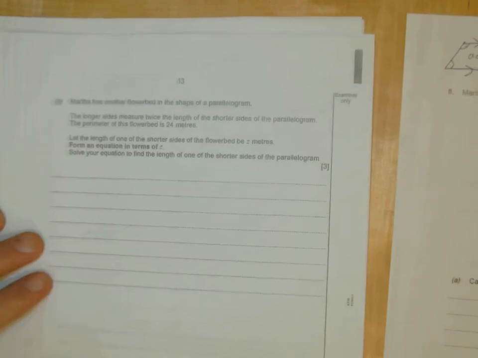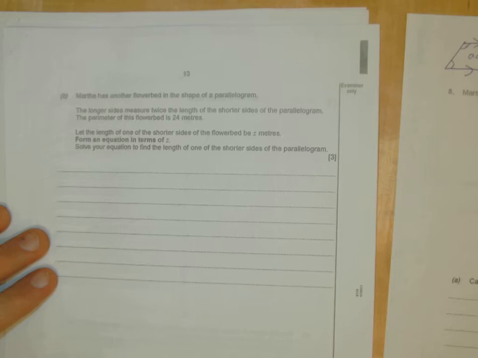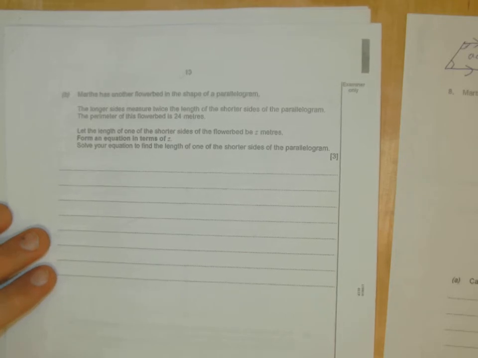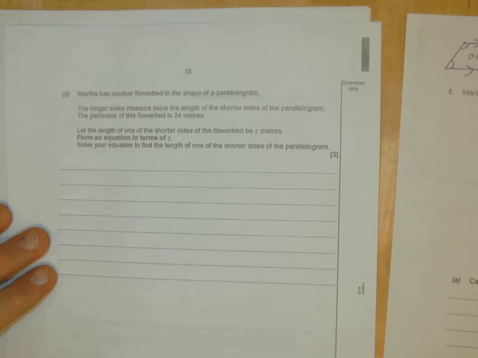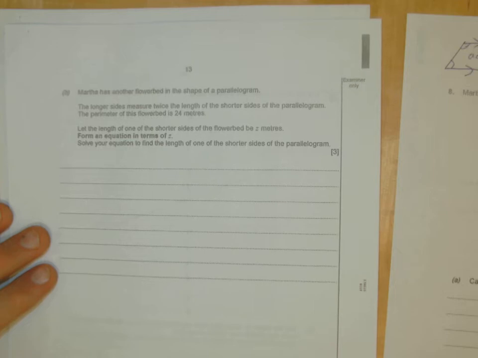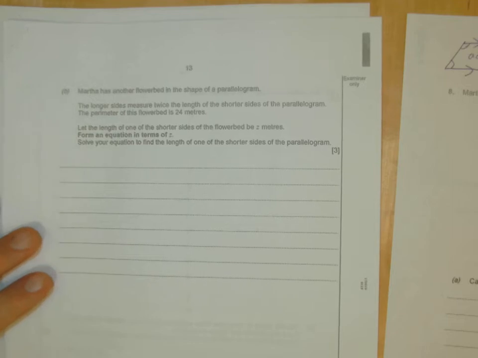Okay, part B then. It says Martha has another flower bed in the shape of a parallelogram. The longer sides measure twice the length of the shorter sides of the parallelogram, and the perimeter of this flower bed is 24 meters. Let the length of one of the shorter sides of the flower bed be Z meters. Form an equation in terms of Z and solve your equation to find the length of one of the shorter sides of the parallelogram.